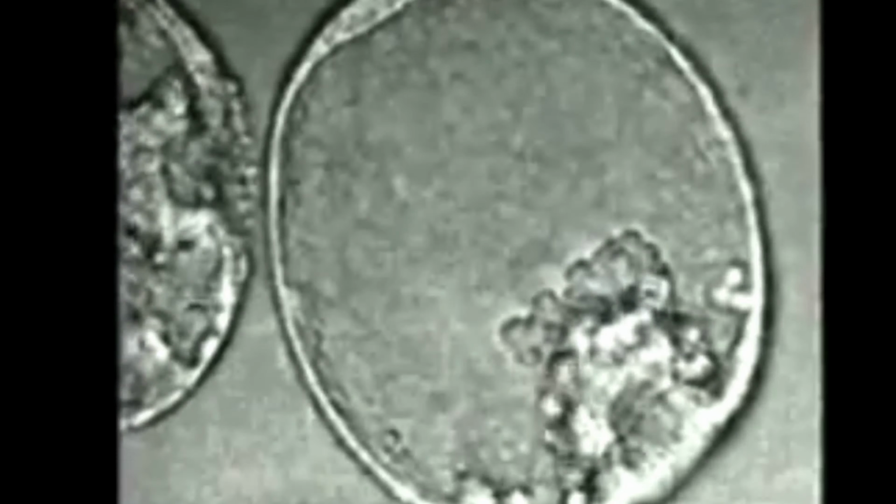We can see on the bottom right that there's been an infolding of the outer membrane, and that's created a secondary cavity within the embryo, and this secondary cavity is open to the outside, so it's kind of like a pocket, and that pocket is surrounded by the blastocele, which is the cavity.